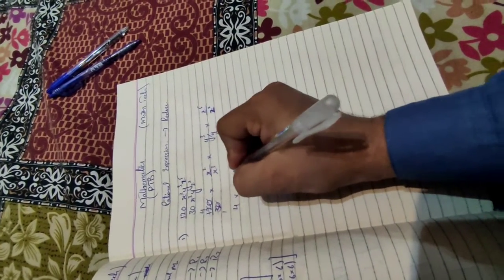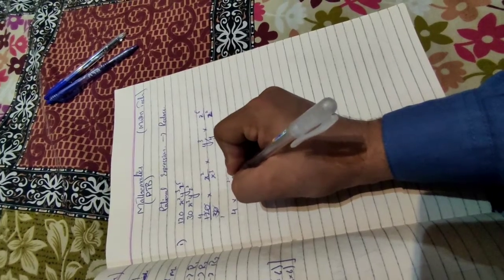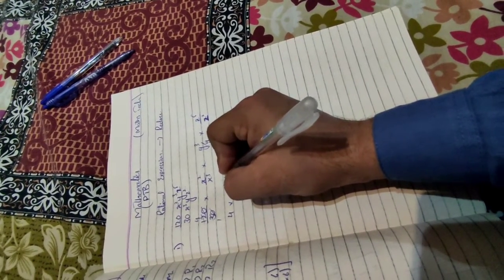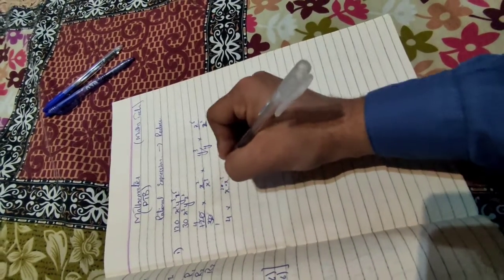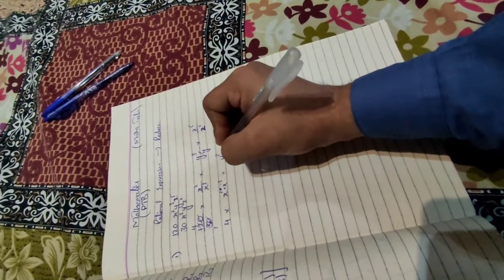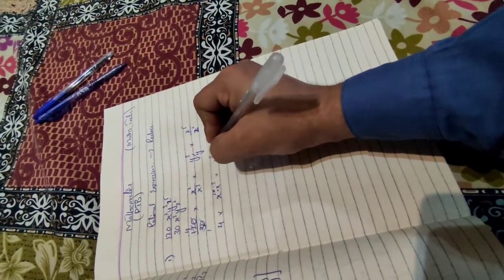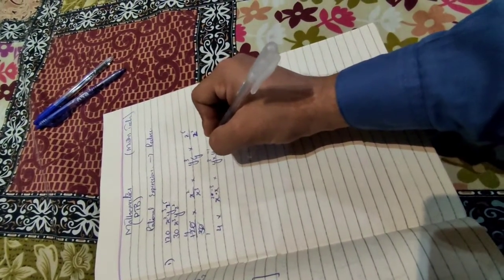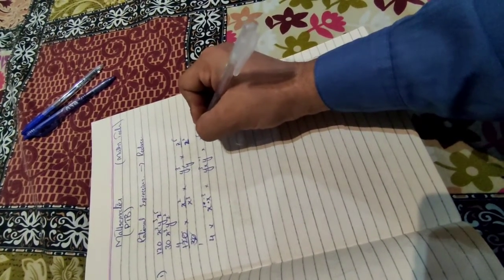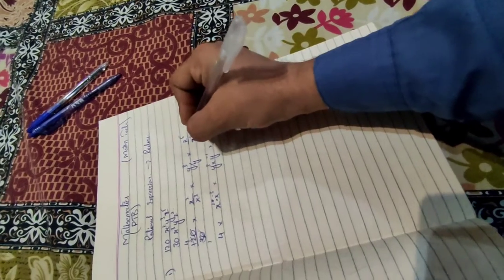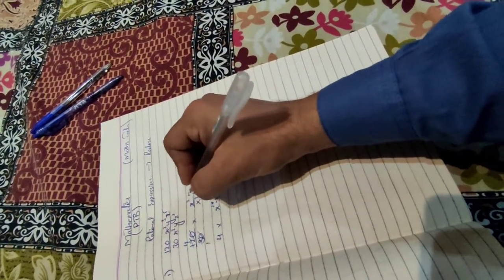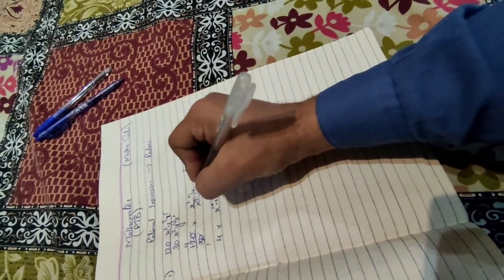Multiply by x square, minus x power minus 3, here y power 3 multiply by y power minus 1, multiply by z power 5 and multiply by z power minus 2. Here we just take these up and the power goes negative.